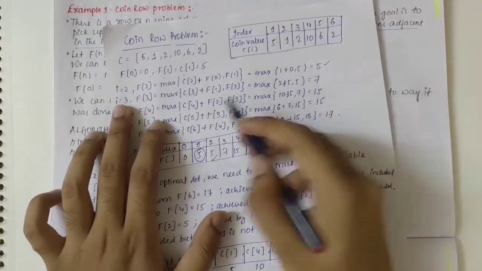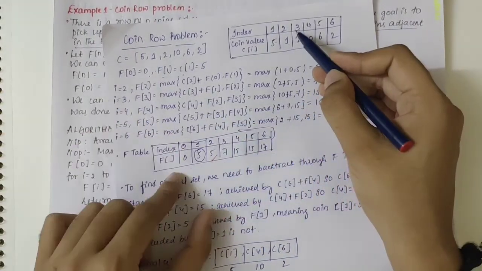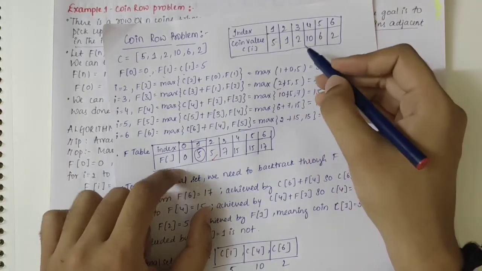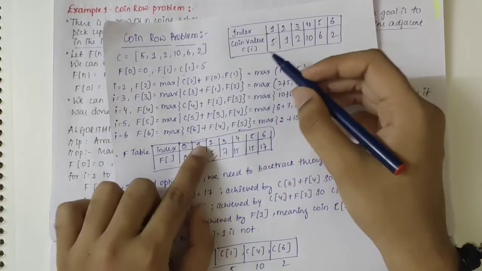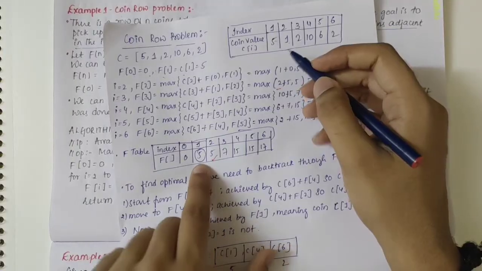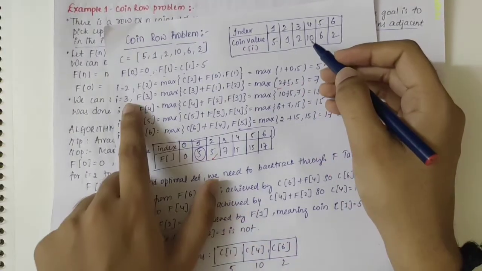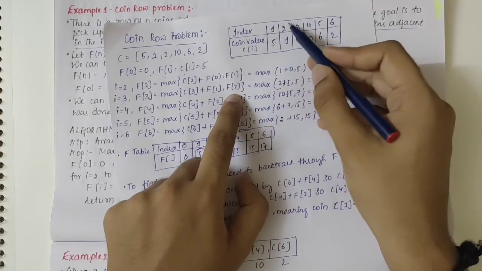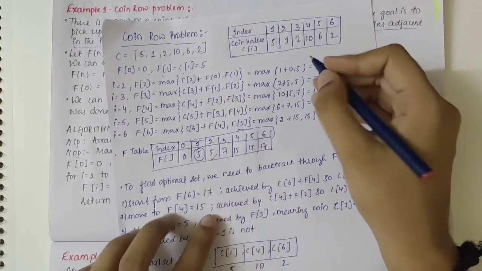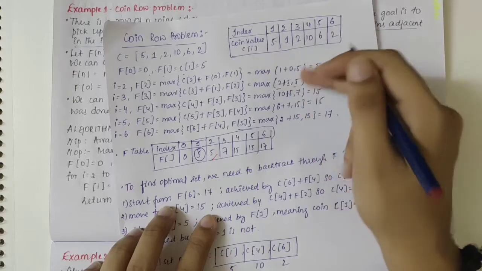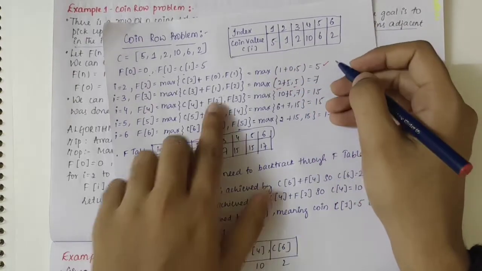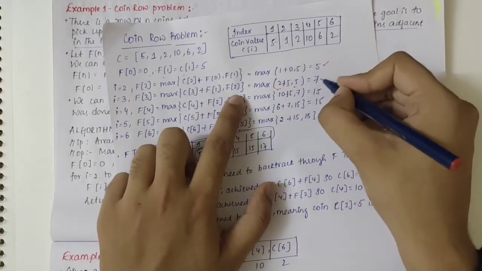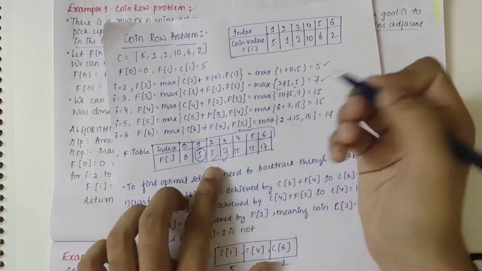Next, for i is equal to 3, we take C of 3, which is 2, plus f of 1, the previous value we obtained from the f table, that is 5. So I added 5 here, and f of 2 is 5 here. Adding 2 and 5 gives 7, so I wrote 7 in the table.